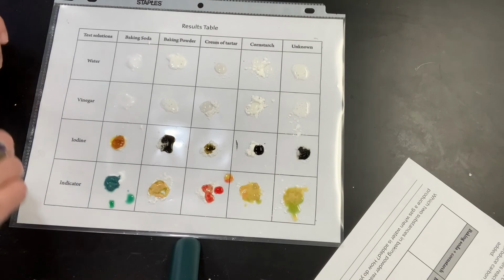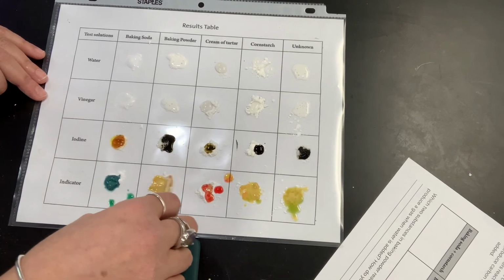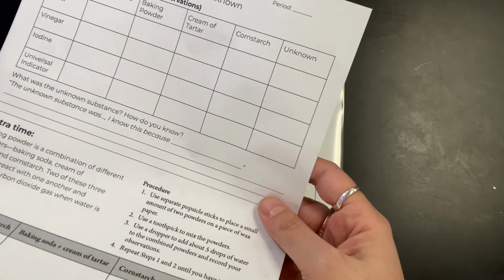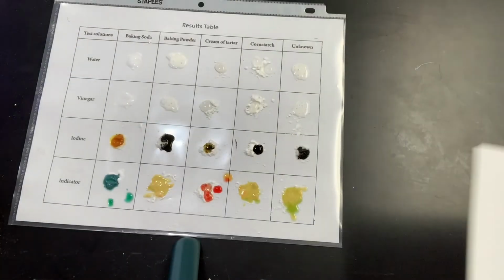With this one, there's a couple that sort of feel similar, but there's one clear one if you really compare every single test. You're going to answer this question: what was the unknown substance and how do you know?